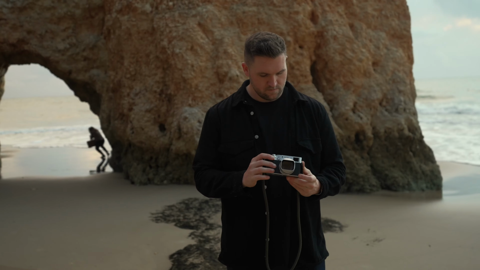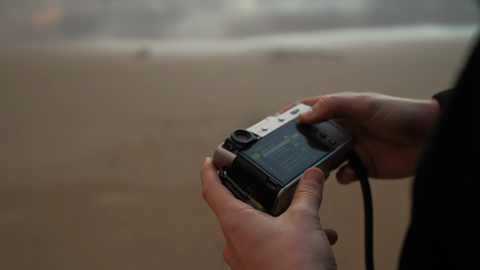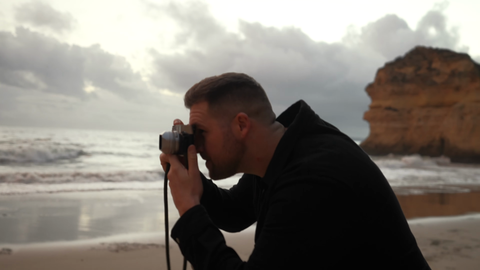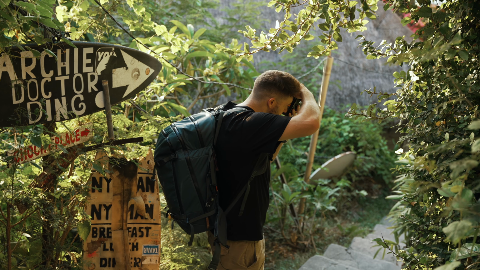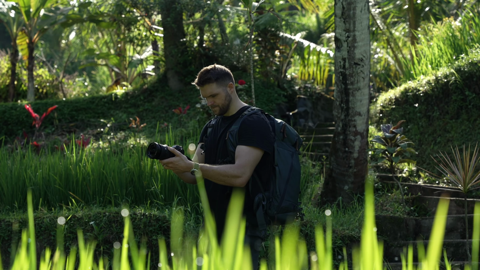If you guys have been following me for a while, you know how much I love to travel and photograph new and interesting places around the world. That's exactly why I moved to Bali over 2 years ago, to be in a place where I could wake up every day and be inspired to go outside and take photos.